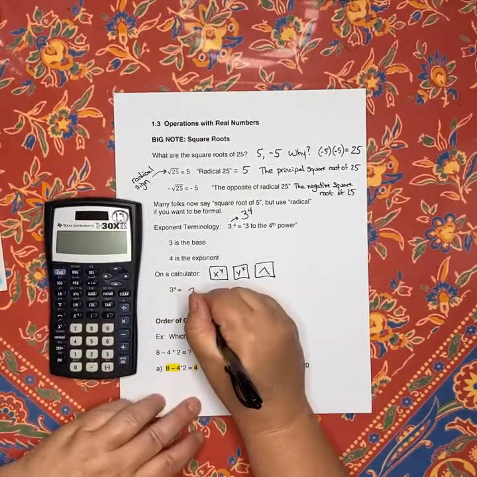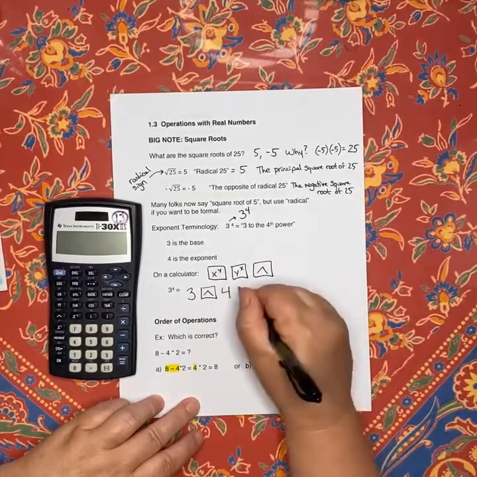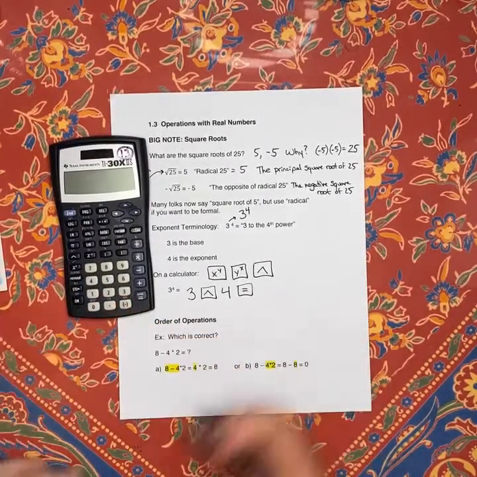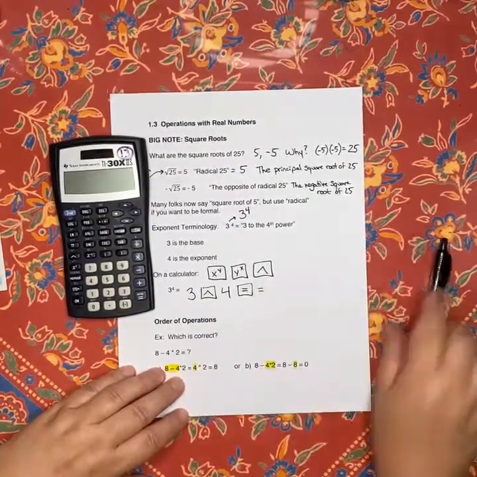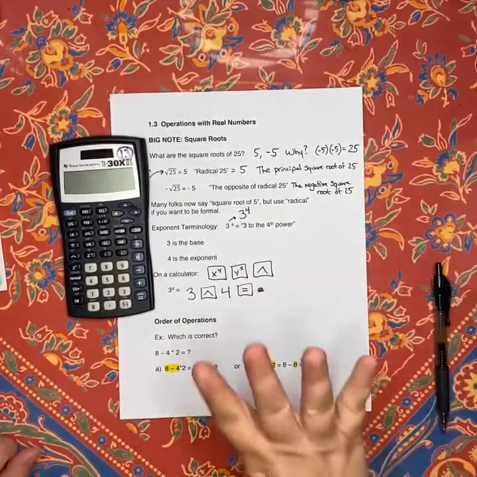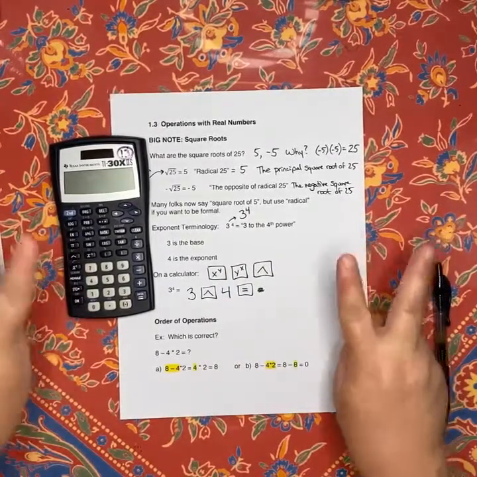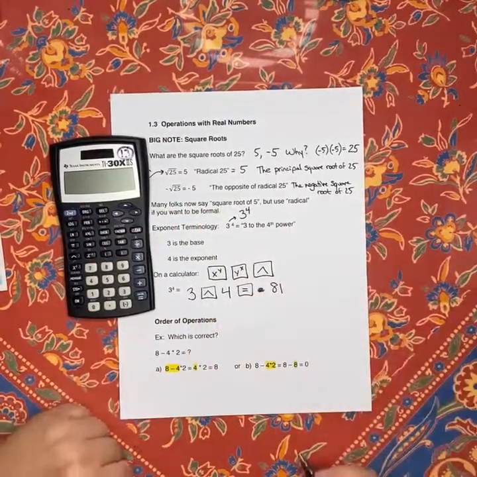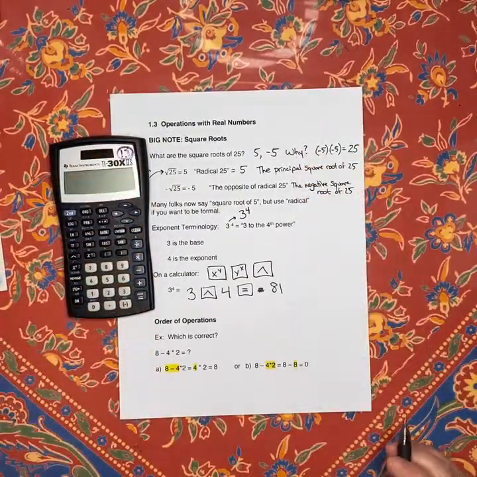So I would type in the number 3, then my caret, my exponent key, and then 4, and then equals, or mine says enter and equals. Some calculators just say equals or just say enter. And 3 to the 4th, I'm just got equals on the brain. If there are 4 3s, 3 times 3, so 2 of them over here is 9, 2 of them over here is 9, 9 times 9 is 81. 3 to the 4th power is 81. Woohoo. So here's some stuff about just terminology that will help you with the section.